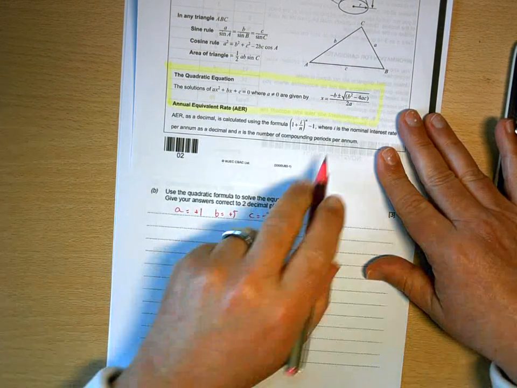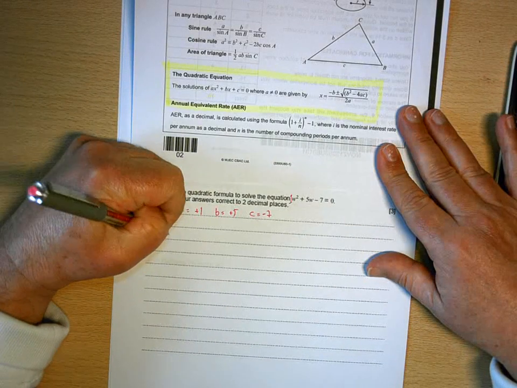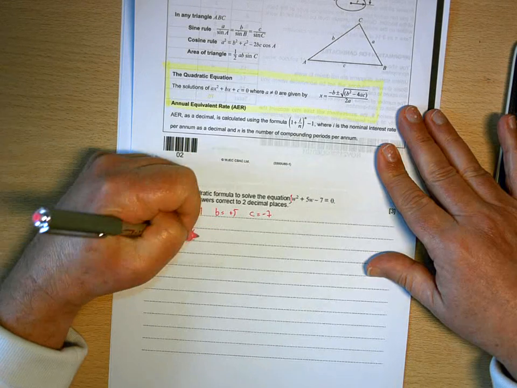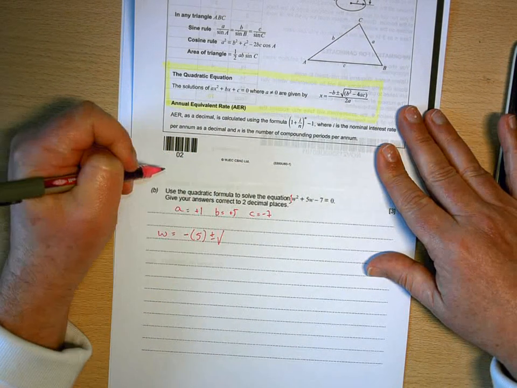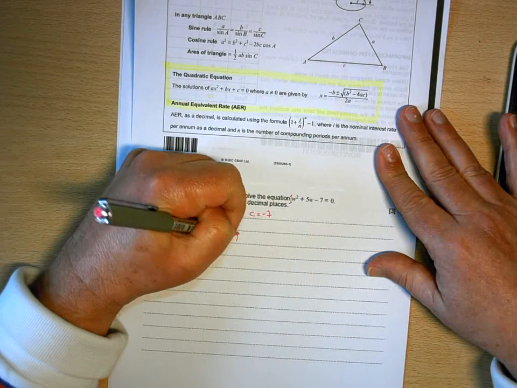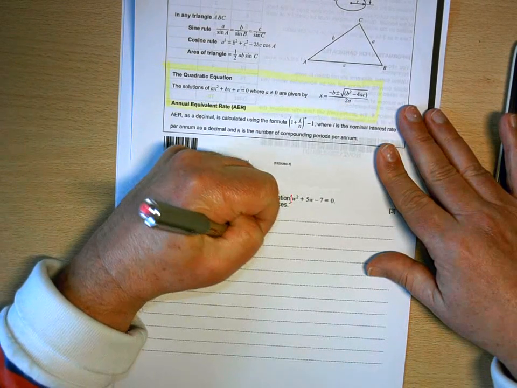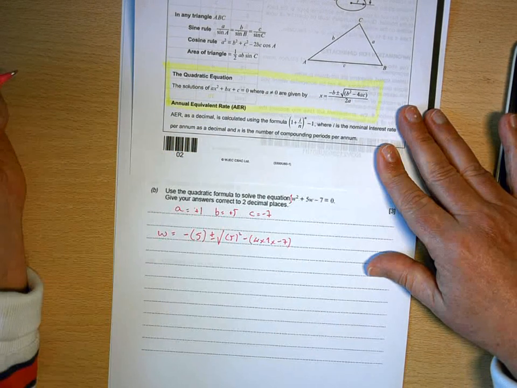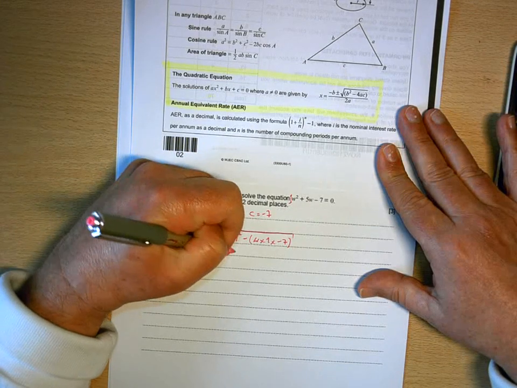And instead of having x equals, I'm going to have w equals minus b, so that'll be minus 5 plus or minus the square root of b squared, 5 squared, minus 4 times a times c, all over 2a.